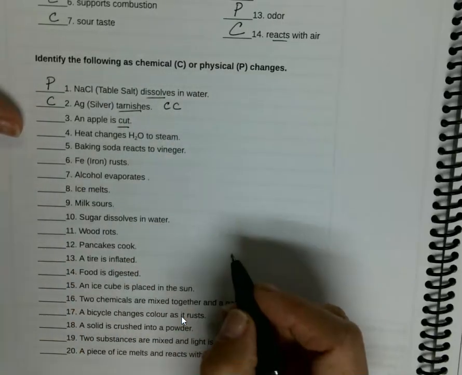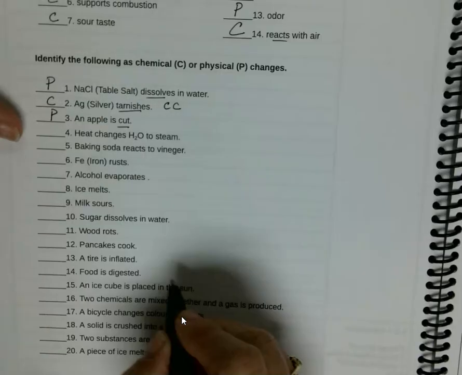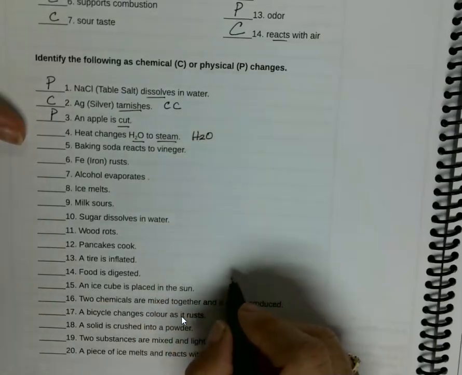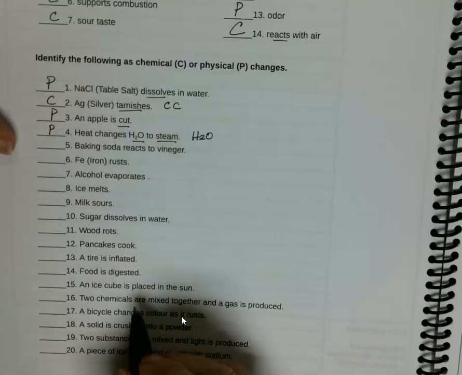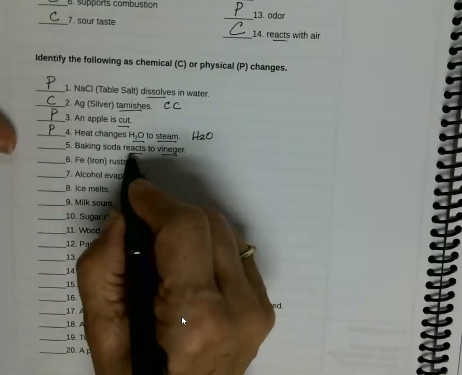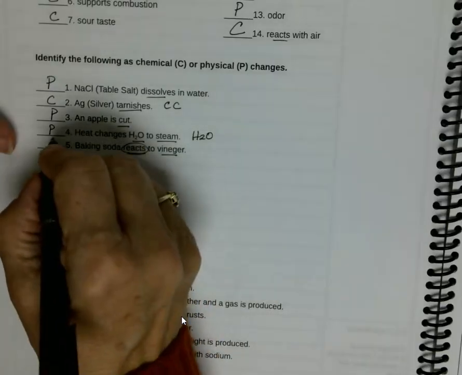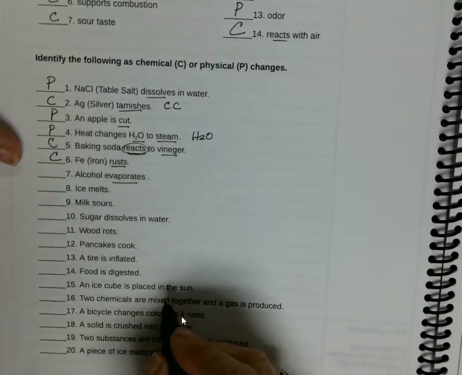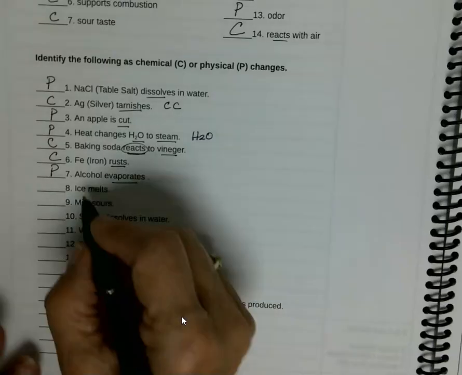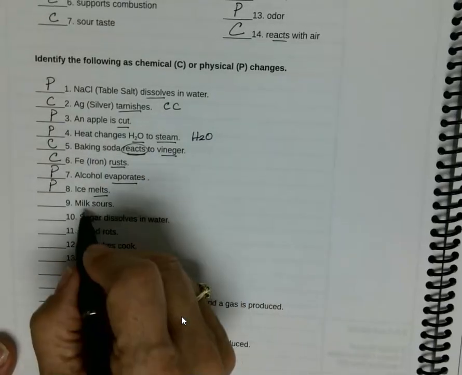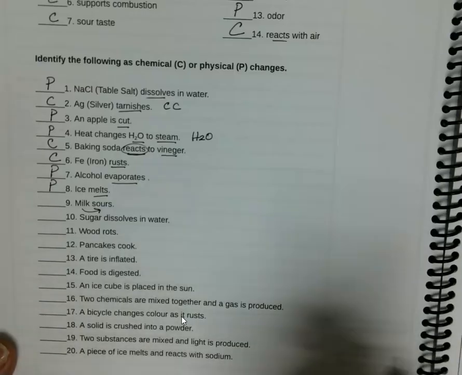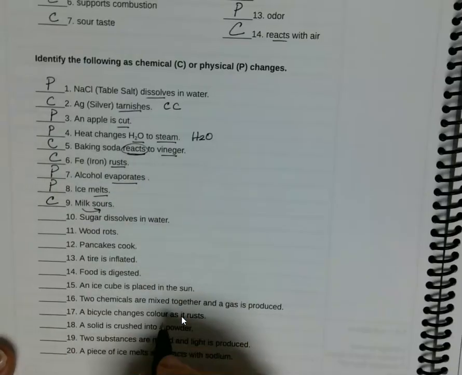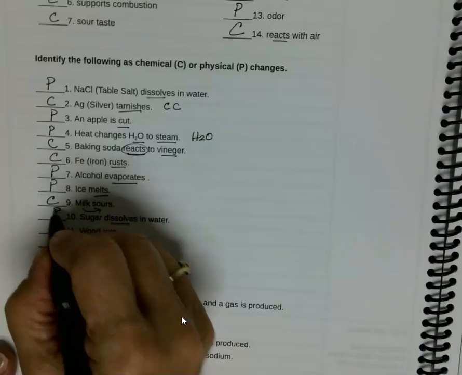You just cut an apple, well, it's still an apple. We didn't change that, so it's physical. Again, heat changing water to steam, the molecules are still water, they're just further apart. So that is physical. Baking soda reacting with vinegar, again, anything that reacts, we call it that, is chemical. Rusting, again, that is reacting, it's chemical. Evaporation, though, again, that is just physical. Melting is just physical. Now, milk sours, therefore it is changing from milk to that clabbered type stuff, therefore it's chemical. Sugar dissolving, that's just physical.